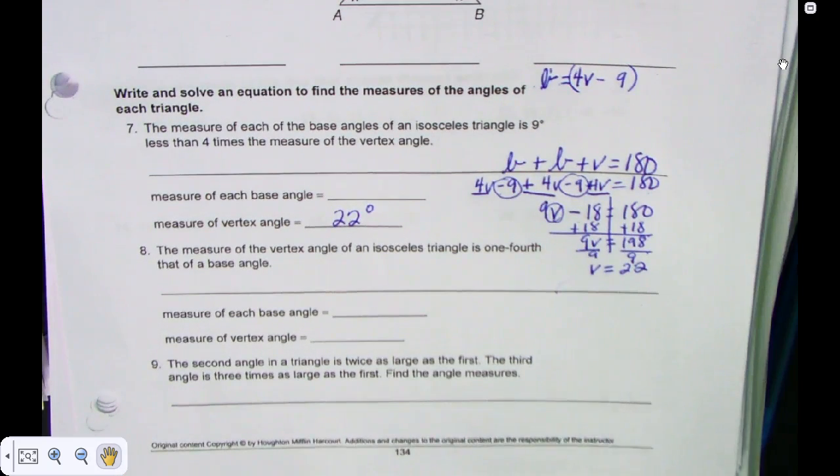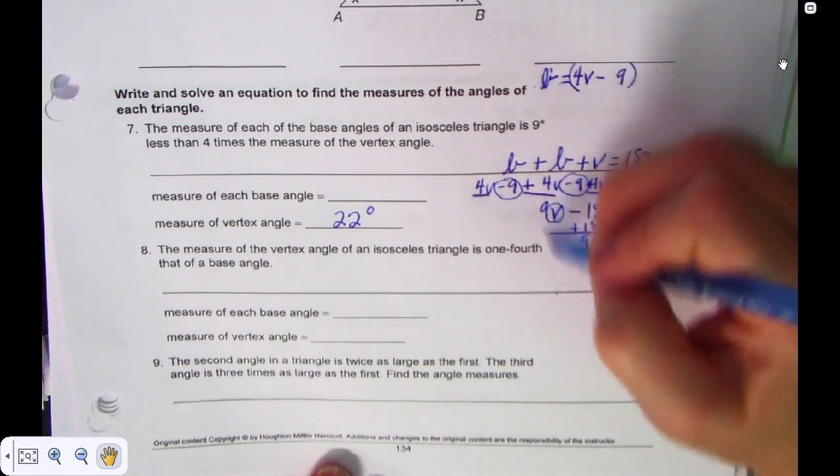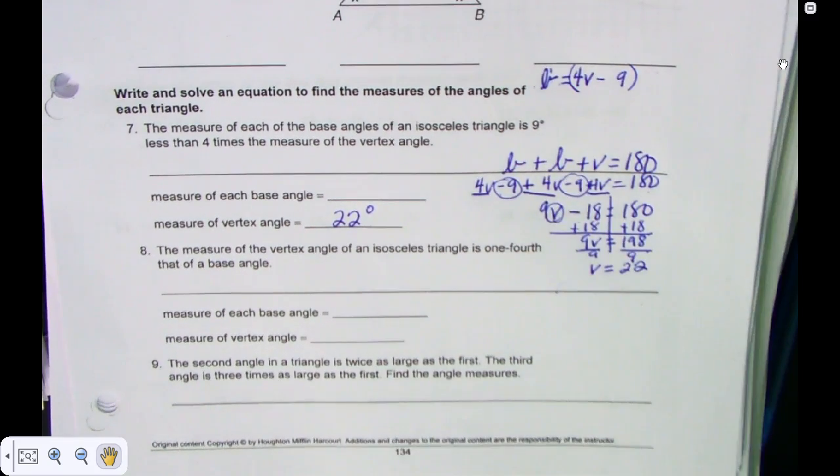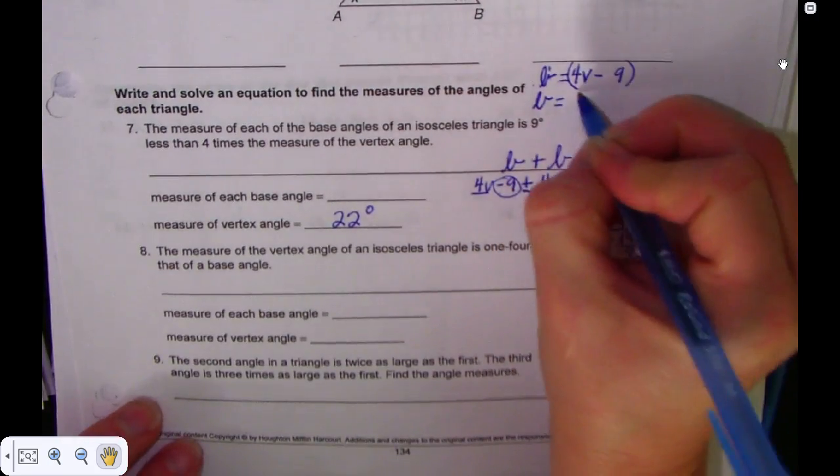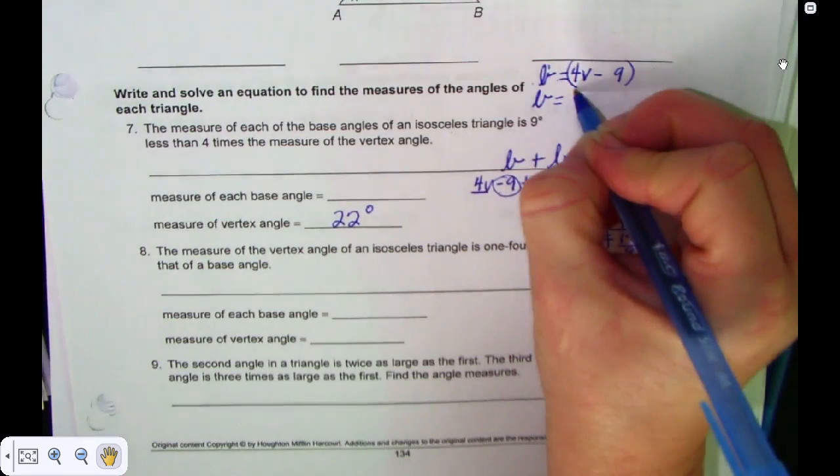Guys, I was trying to get the vertex angle and the base angle. I was trying to get B or V. Once I know V, I can get B. Once I know B, I can get V. Well, it worked out that I got V first. So now how am I going to go get B?